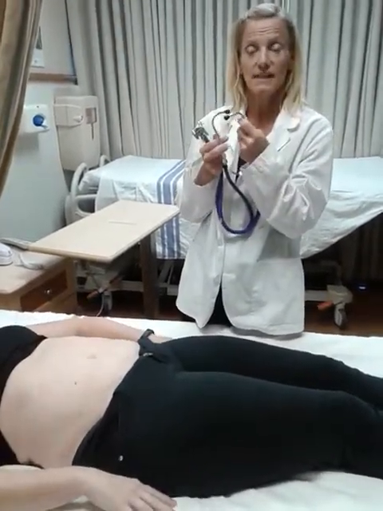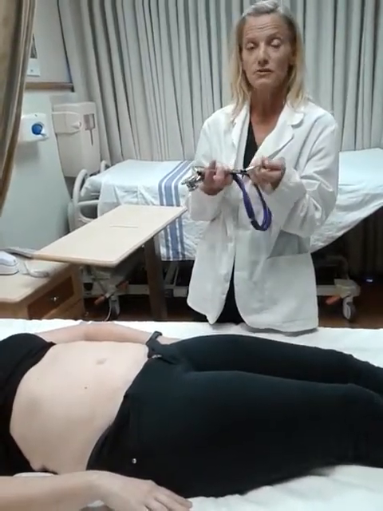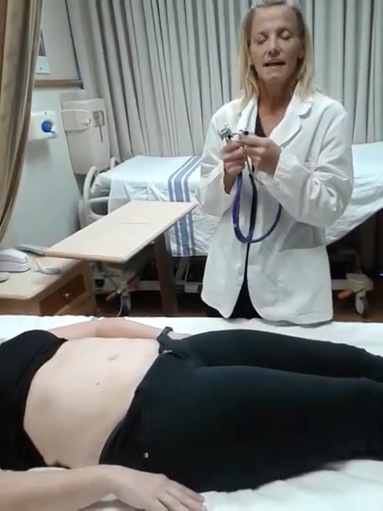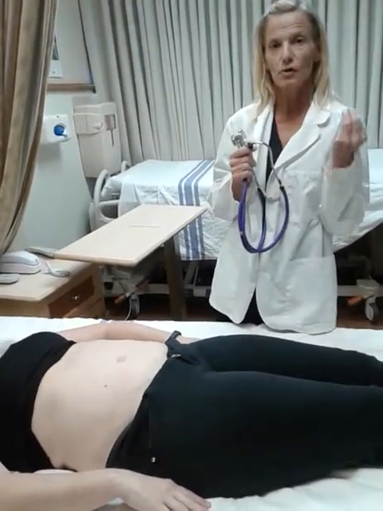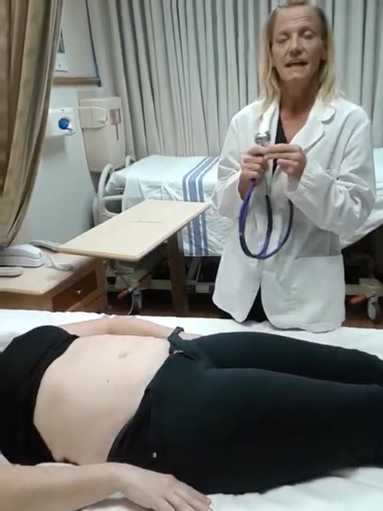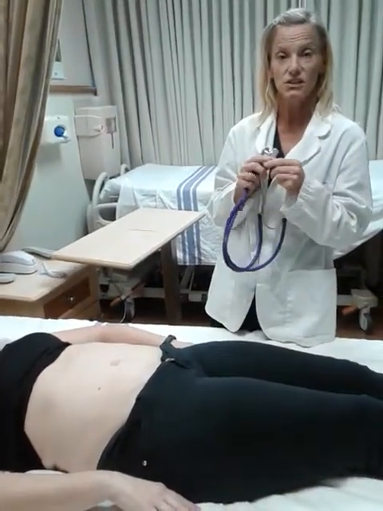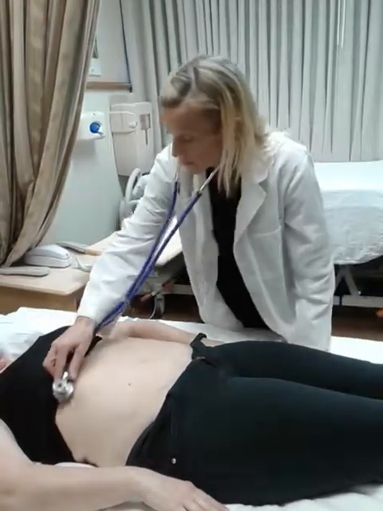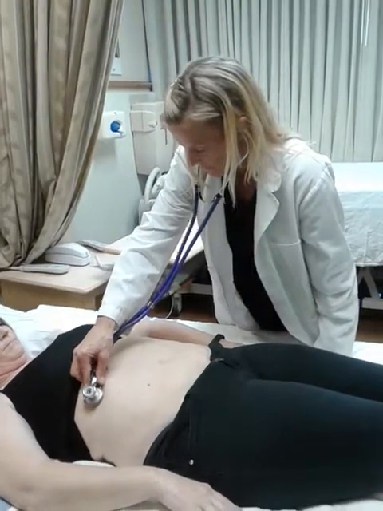Friction rub is a grating sound that varies with respirations. It is an indication of inflammation of the peritoneal lining of the organ. It can be from a liver biopsy, liver tumor, gonorrhea, syphilis, or a splenic infarct. And if I hear a friction rub in combination with a systolic liver bruit, I would suspect hepatic carcinoma. Okay, so I'm listening over the liver and the spleen.